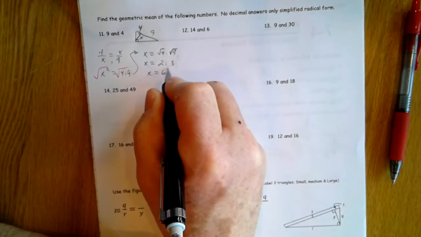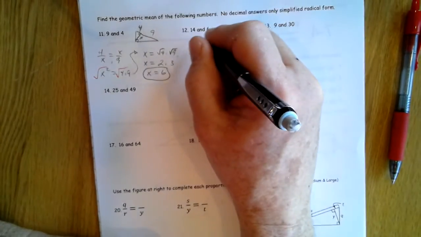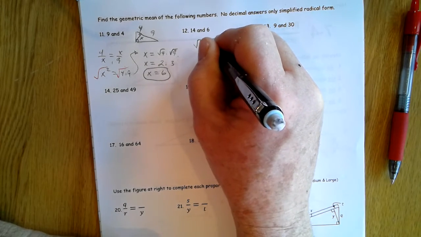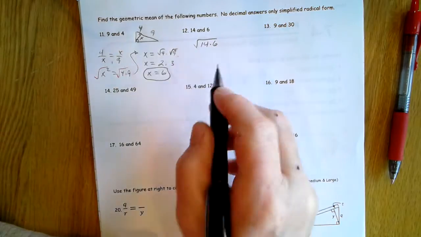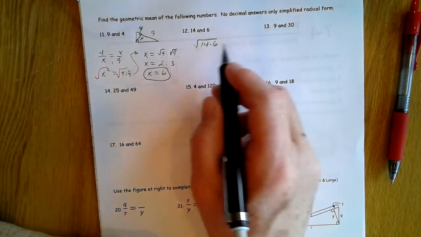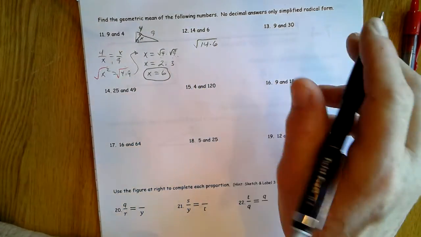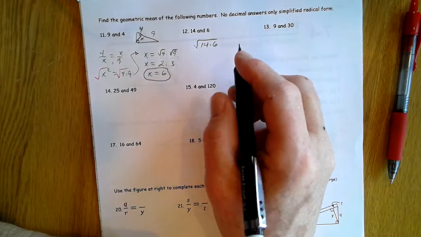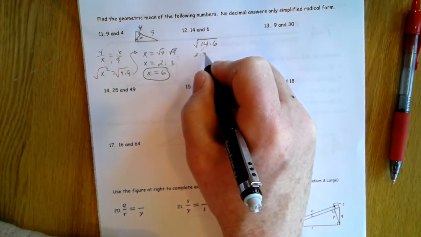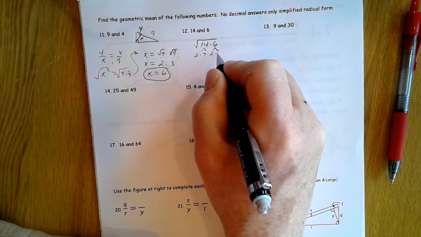Okay, so for the rest of these, I'm just going to go the square root of 14 times the square root of 6. In this case, I'm not going to break it up like this because I need to see something. I can break it up many different ways, but I can see that this is 2 times 7, and this is 2 times 3. And look, I have a pair of 2's under the radical.